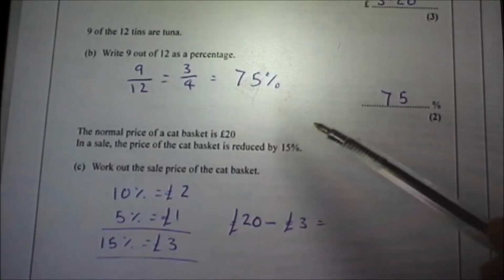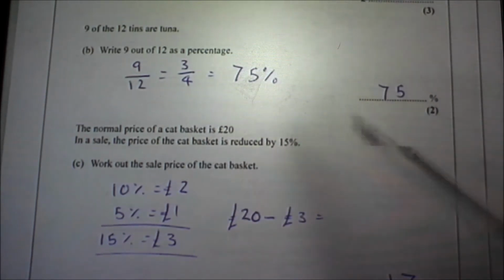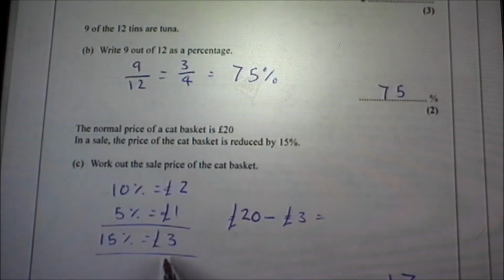The normal price of a cat basket is £20. In a sale that's reduced by 15%, work it out. So I've shown clearly what 15% is. It's £3, and I've taken it away.